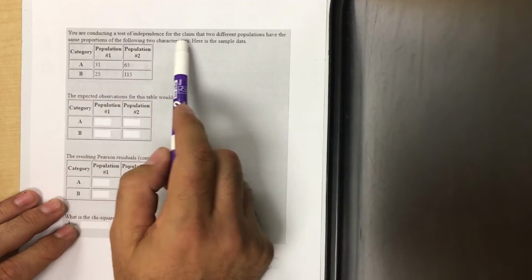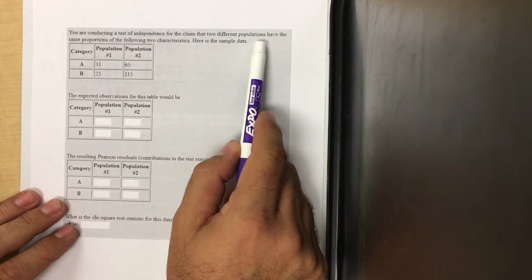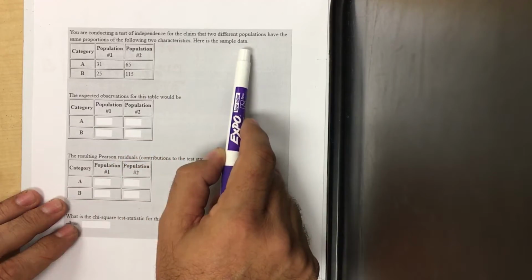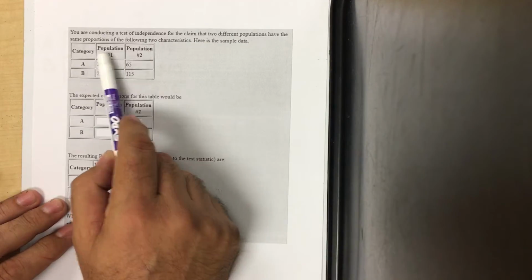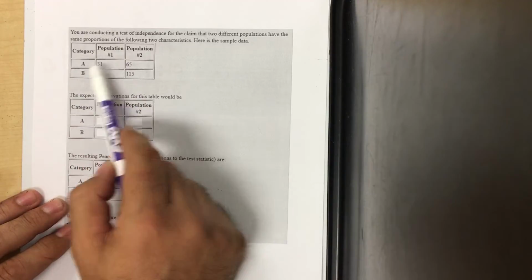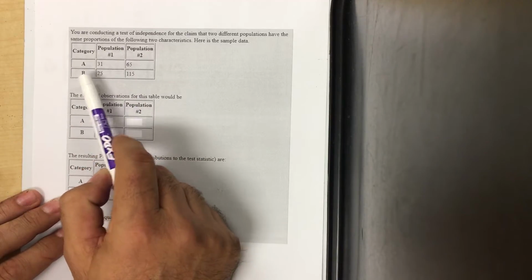You're conducting a test of independence for the claim that two different populations have the same proportions of the following two characteristics. Here's the sample data. So it says I've got population 1 and 2, and they're broken up into two separate categories. Whatever these categories are, they didn't give us anything, but we'll call them category A and B.